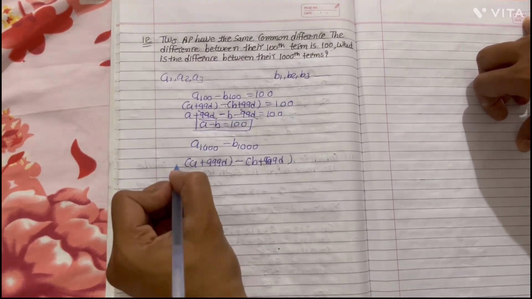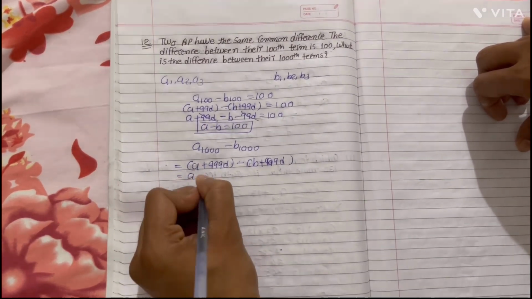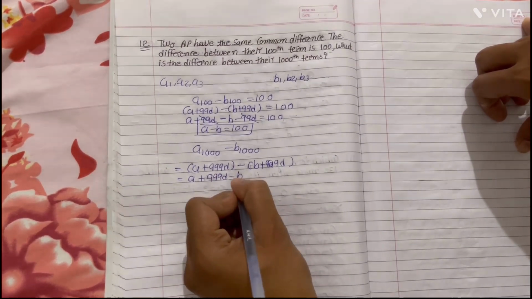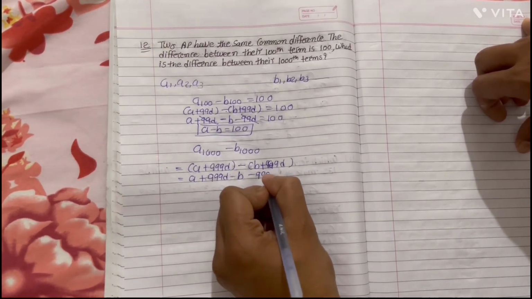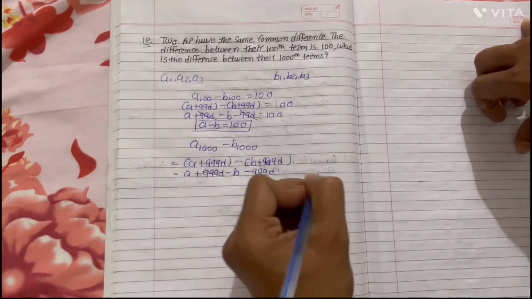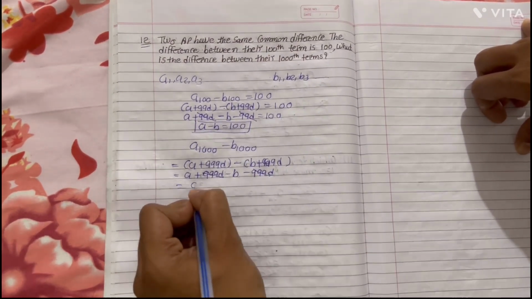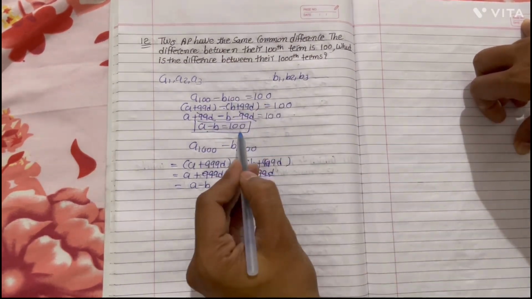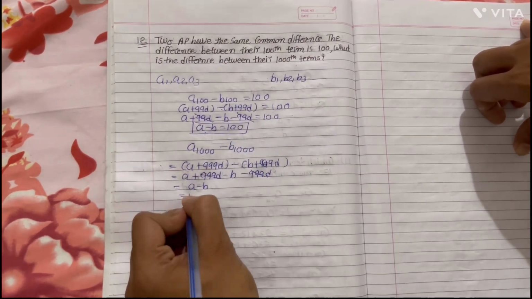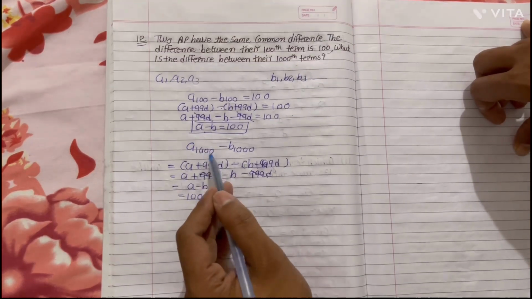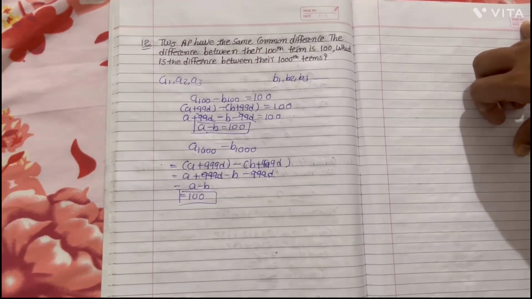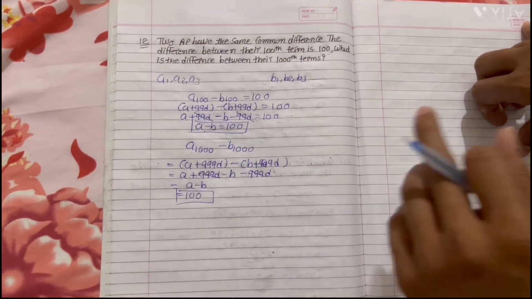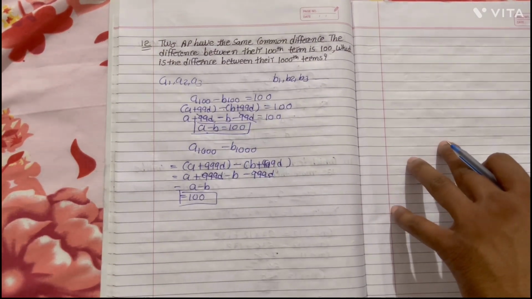Now open the bracket, we get A plus 999D minus B minus 999D, okay. So 999D cut, what we get, A minus B. So what is the value of A minus B we found? It is 100. So the difference between their 1000th term is 100, okay. This is the question number 12. If you still have any doubt, then please comment it.